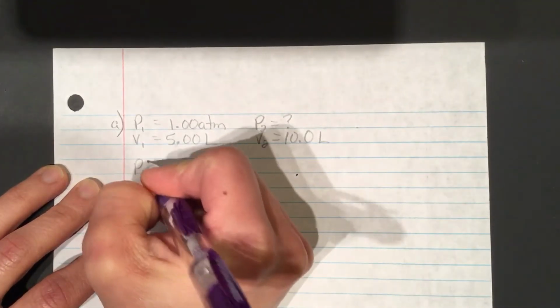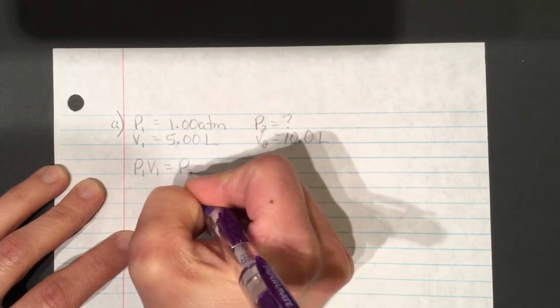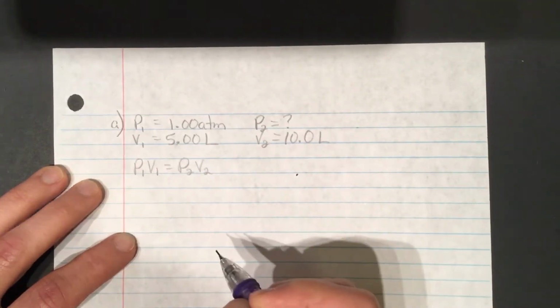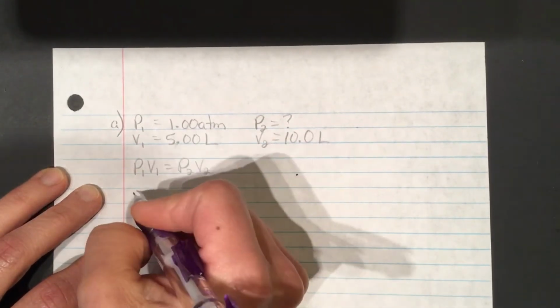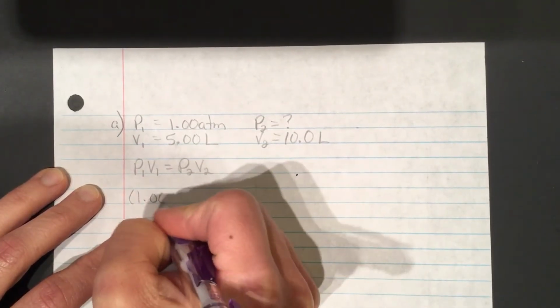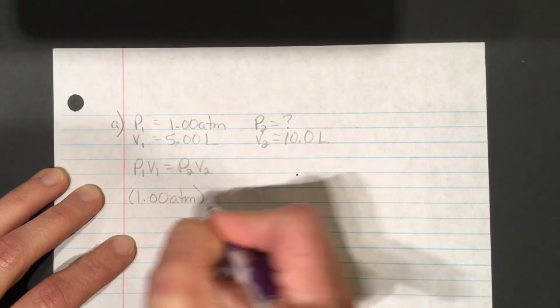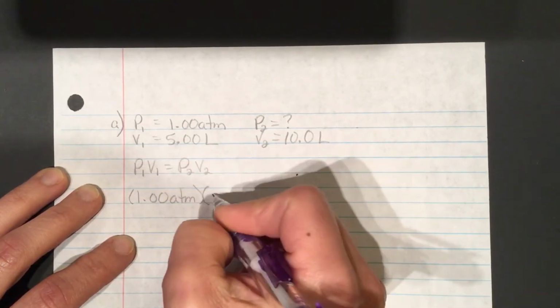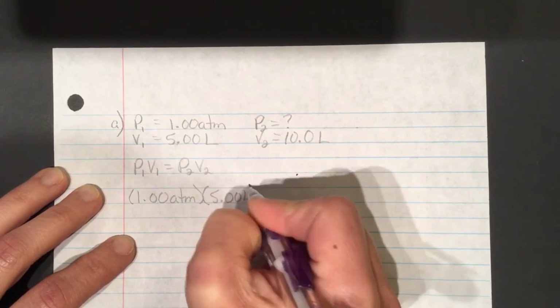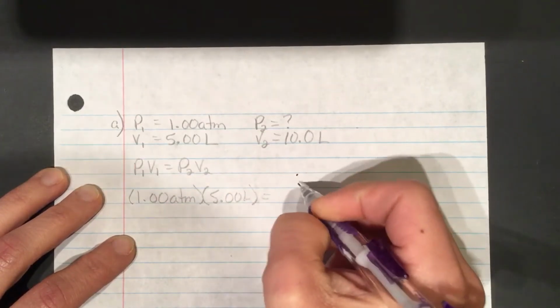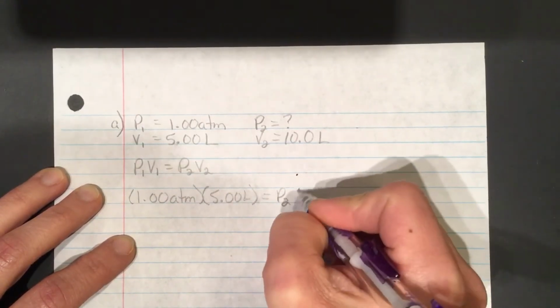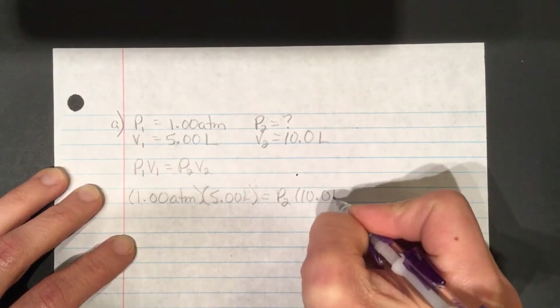Our formula, P1V1 equals P2V2. Plug in our numbers, 1.00 atmosphere times 5.00 liters equals P2 times 10.0 liters.